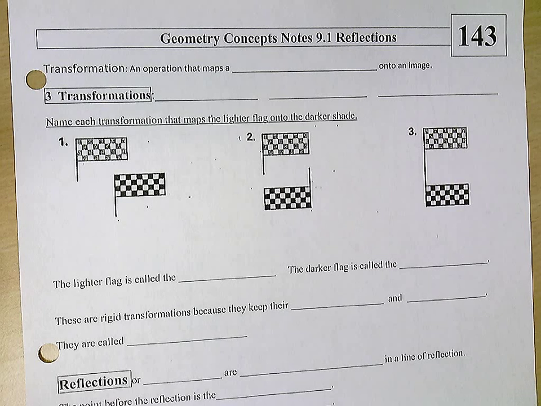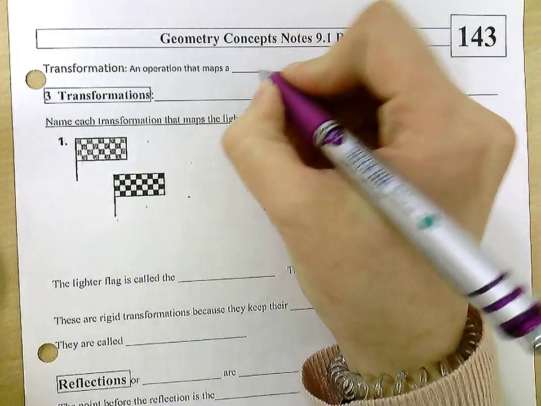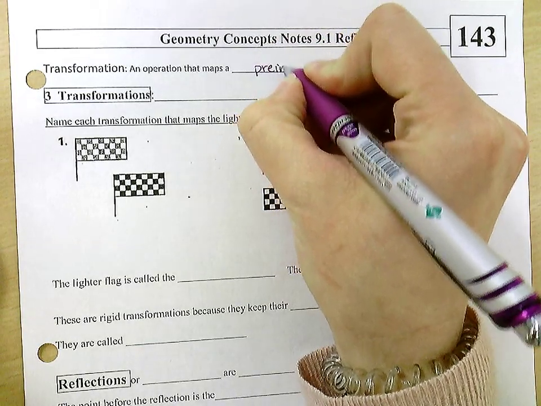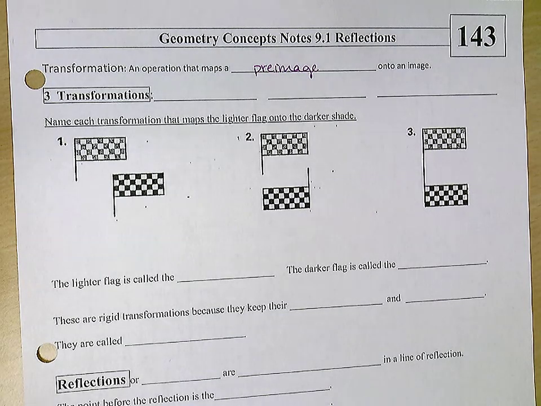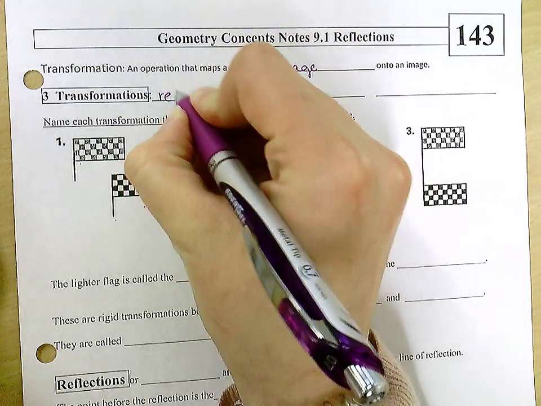Basically reflections. I just want to give you a little bit of notes about what a transformation is. It is an operation that maps a pre-image onto an image. So you're taking a pre-image, mapping it onto a newer image. Now we have three types of transformations. One is a reflection.